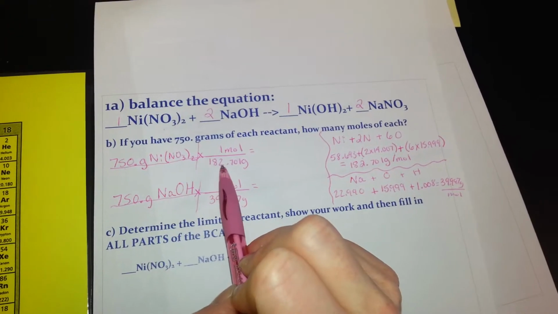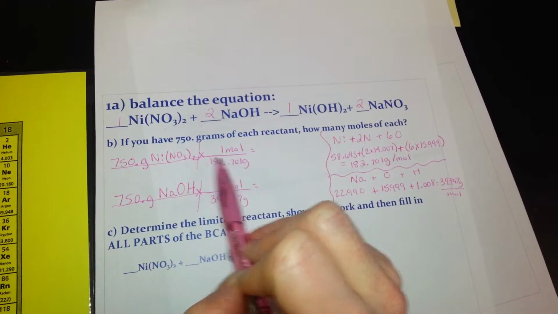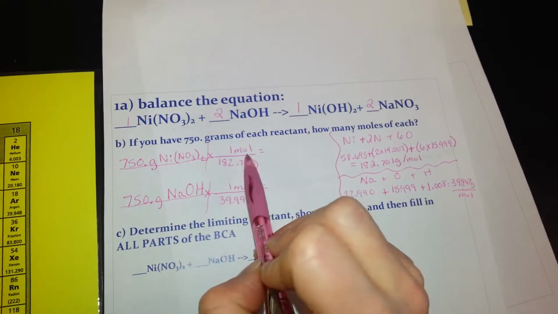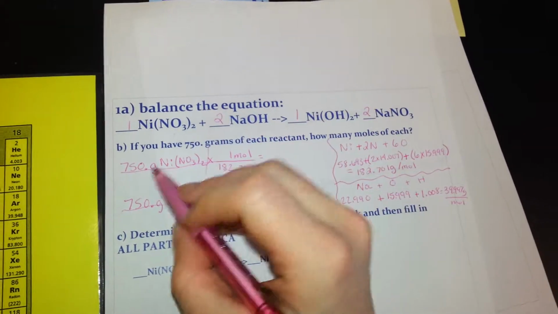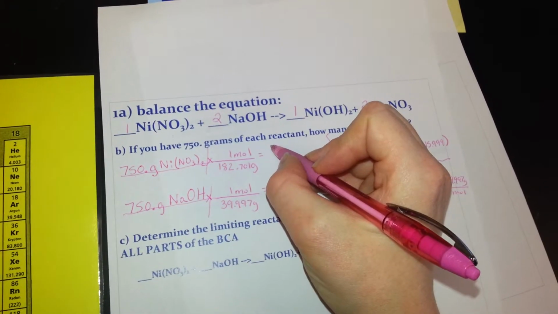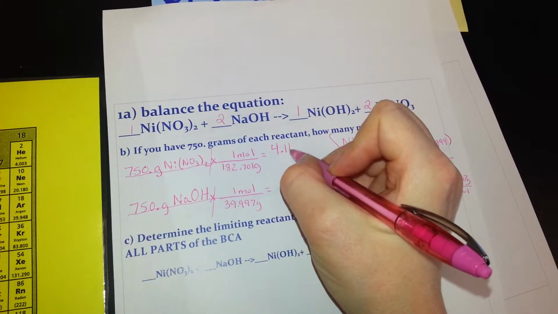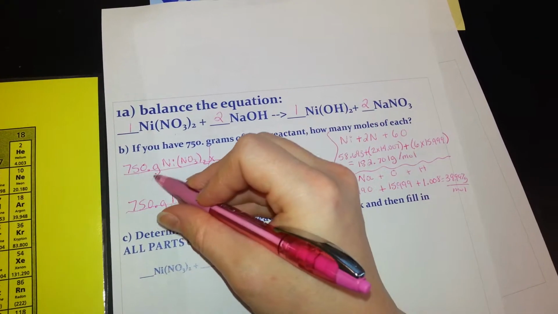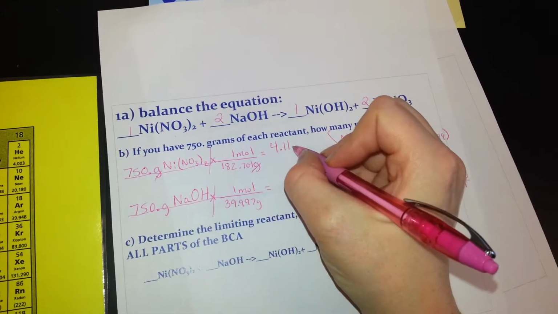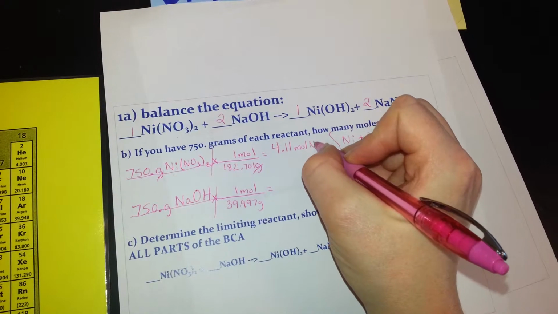Then divide by the 182.701. So we type in essentially 750 divided by 182.701. Since this is 3 sig figs, we want to keep 3 sig figs, and that comes out to 4.11. Our grams are gone, so we're left in moles of that stuff, and we want to write the full unit there.